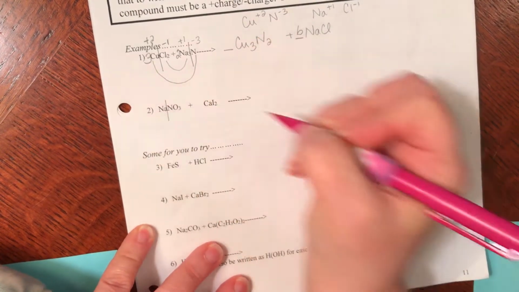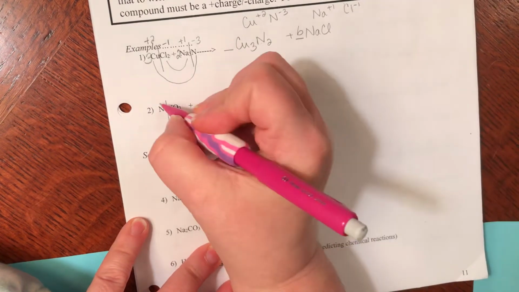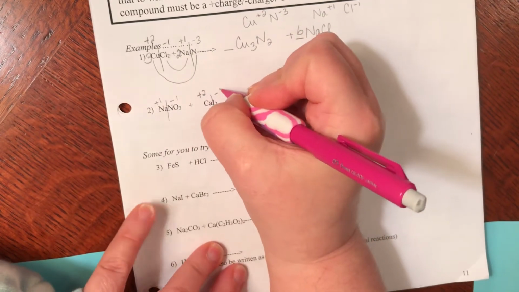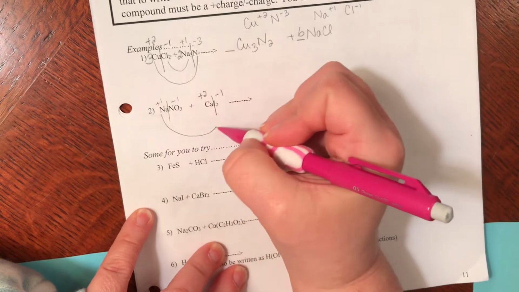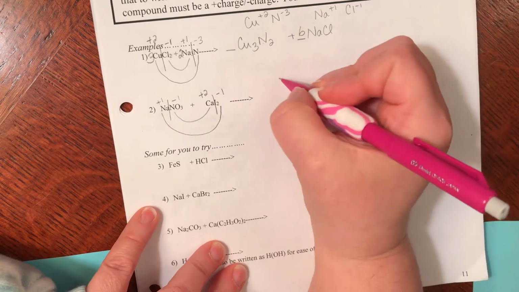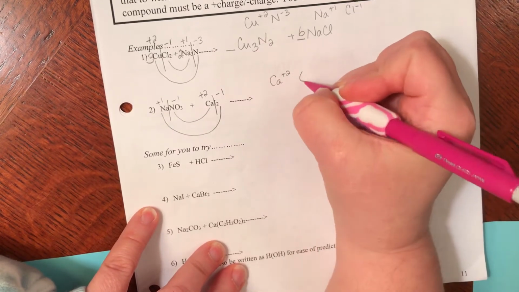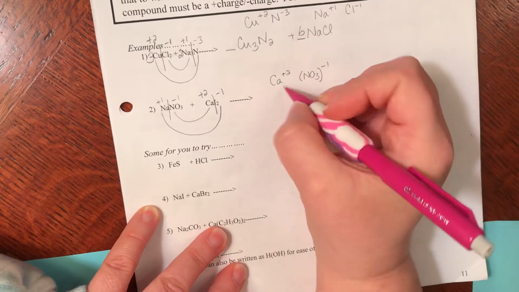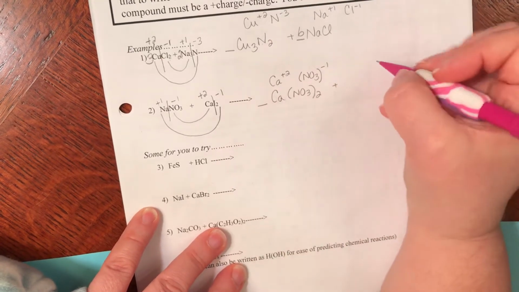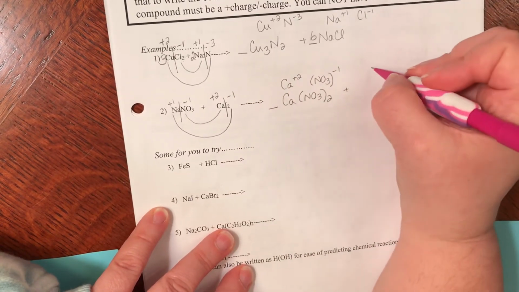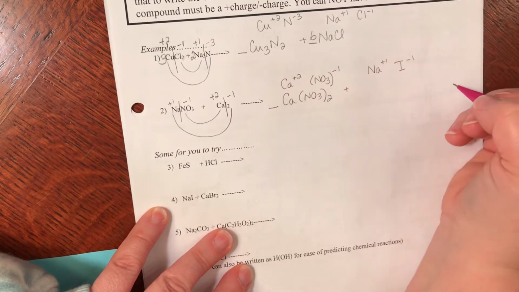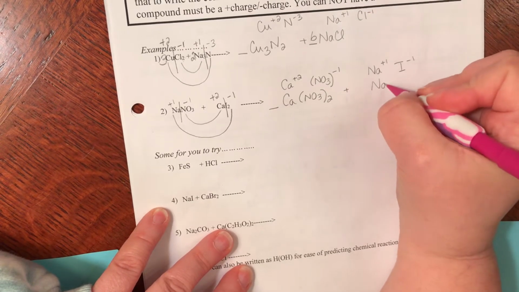But on this one, part of a polyatomic was on a date. So sodium's +1, nitrate's -1. Calcium's +2, iodine's -1. Sodium and iodine are going to try to go on a date, and calcium and nitrate are going to go on a date. So Ca is +2, and nitrate's NO3 -1. So I'm going to have Ca(NO3)2. And then I'm going to look at how sodium +1 and iodine -1 come together, and I'm going to get NaI.